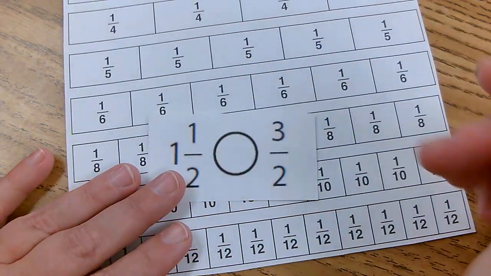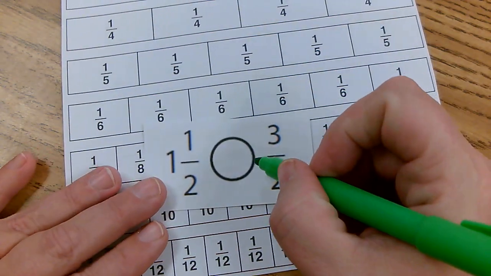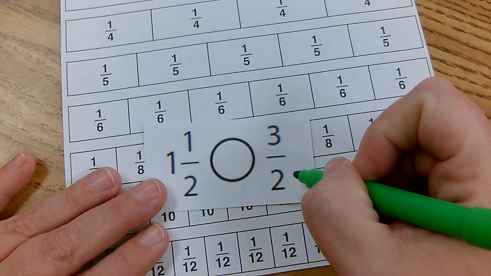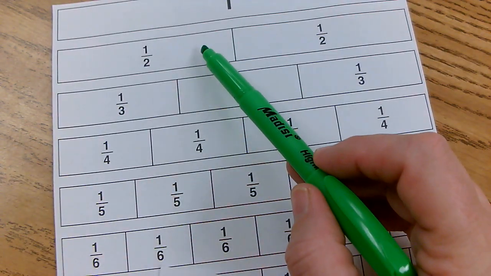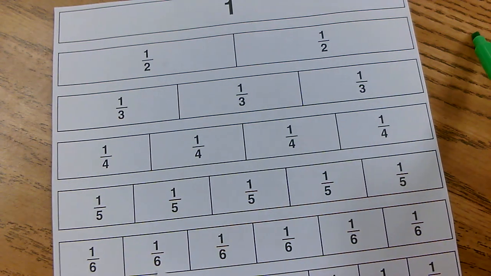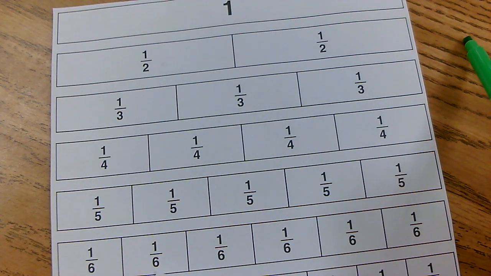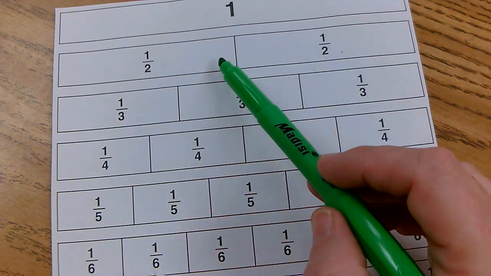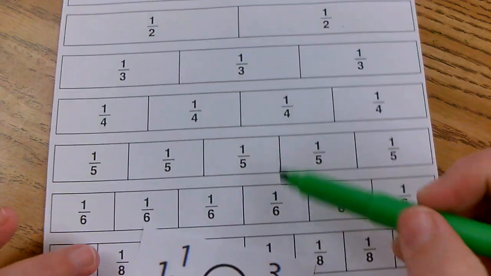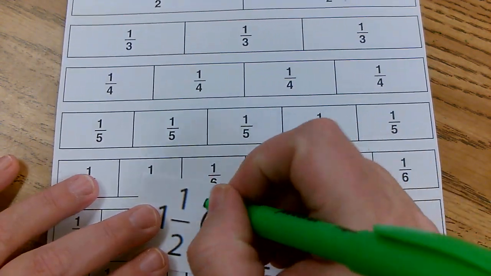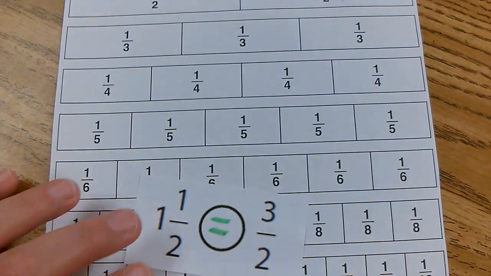All right, let's look at if it's a whole number. So I have 1 and 1/2, and 3/2. Well, 3/2 would mean me having 3 of these, 1, 2, and then I would have a third one, right? Which is greater than 1, right? But 3/2, 1, 2, 3, is the same thing as saying 1 and 1/2. So this is actually going to be equal to.